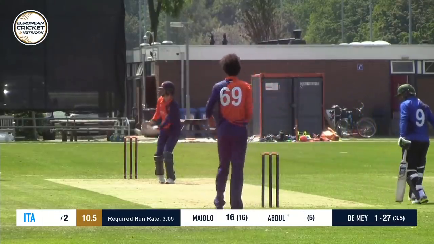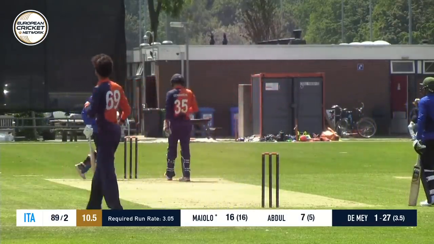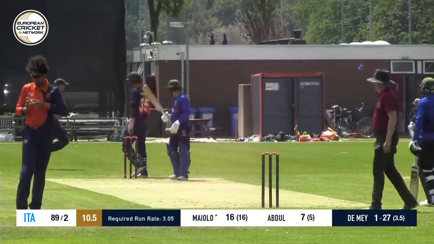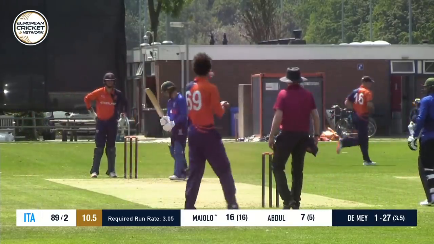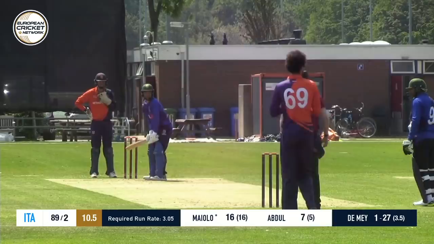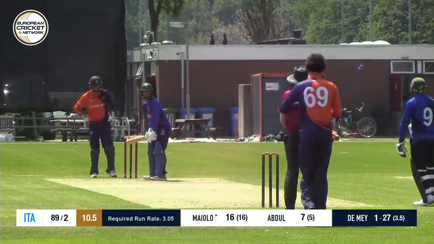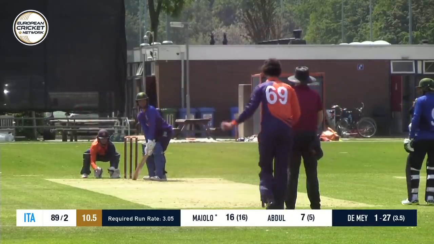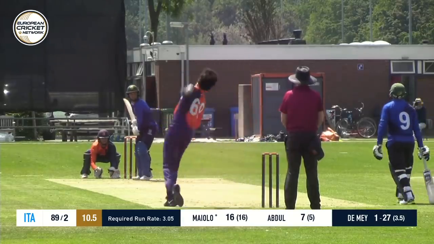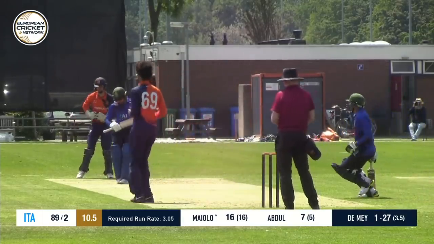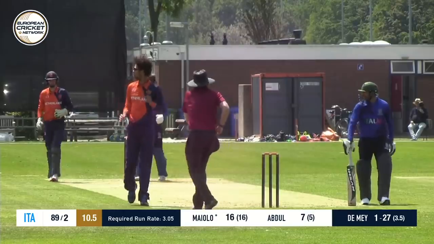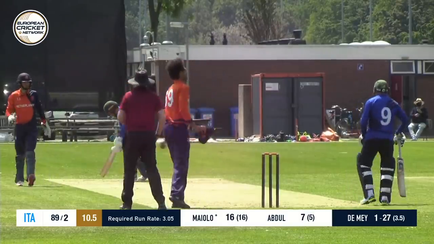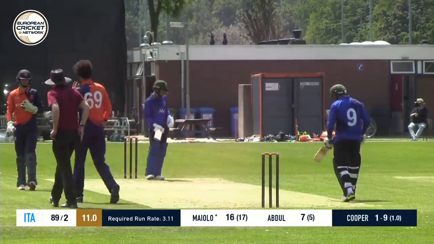Does Abdul, and he'll get one. As he just hits that one out to the man that's patrolling out on the boundary there at deep cover. Another good delivery, that one to Miolo, as the over comes to an end.